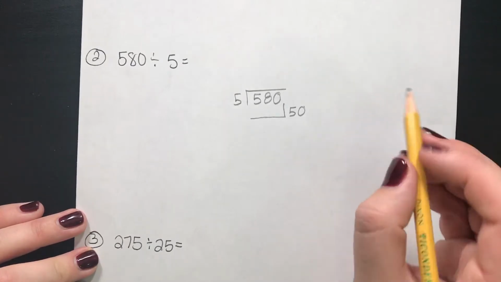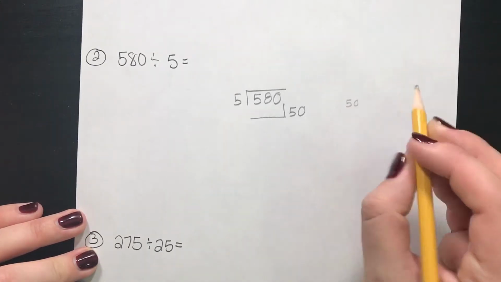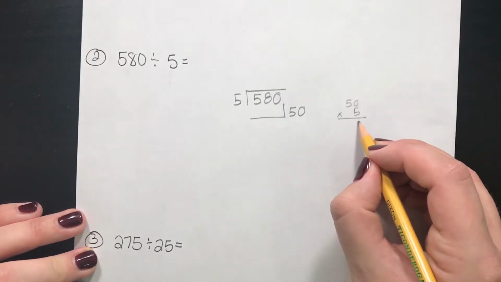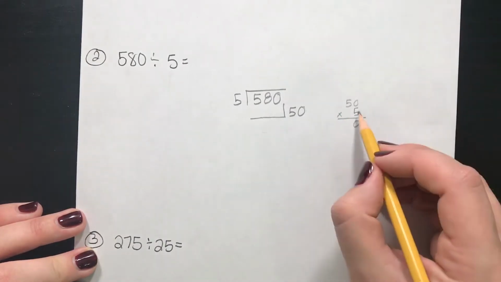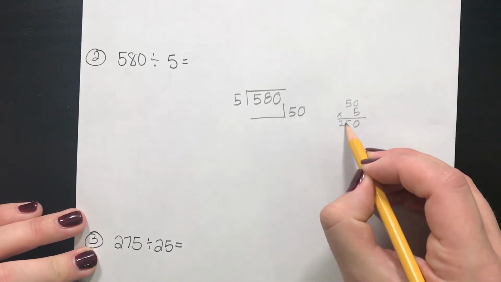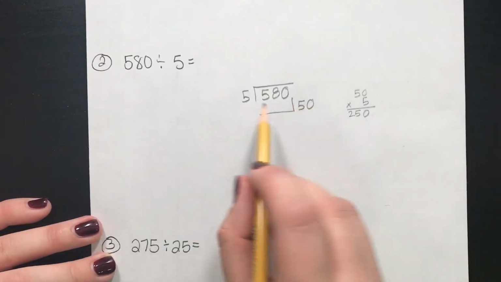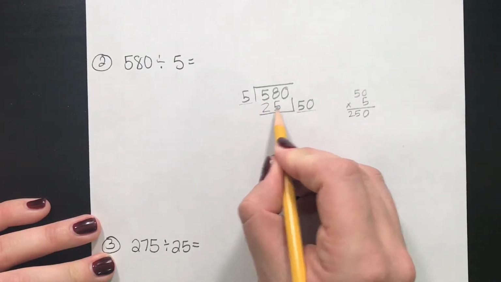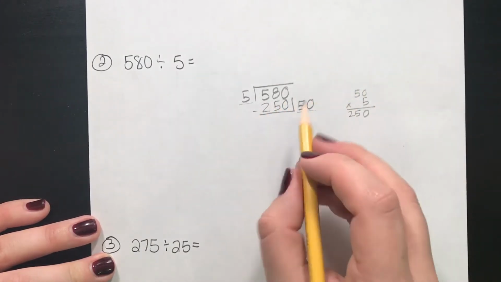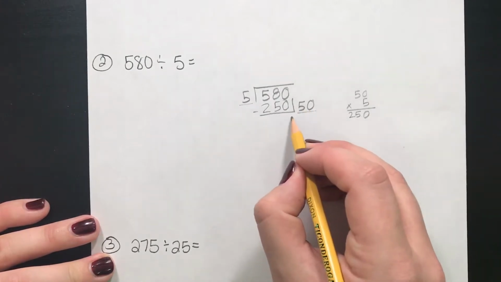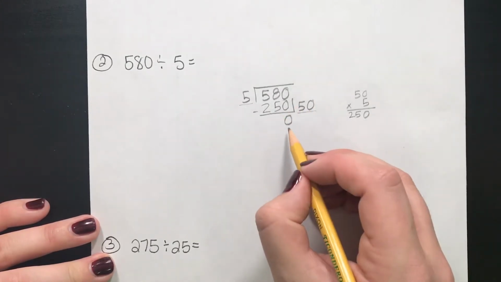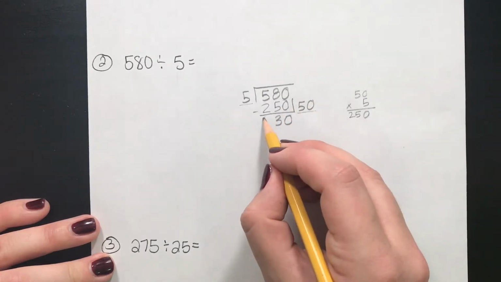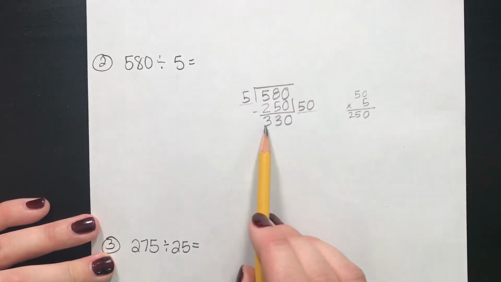It seems very high, but when I figure out what 50 times 5 is, we'll see that it actually fits into 580. So I'm going to go off to the side. You may be able to do this in your head, but I like to do it off to the side just to be sure that I'm not doing anything wrong. 5 times 0 is 0, and 5 times 5 is 25, so I get 250. So 5 times 50 is 250, which is actually a nice number to subtract from 580. It'll make our problem a little bit shorter. So 0 minus 0 is 0, 8 minus 5 is 3, and 5 minus 2 is 3. So now I have 330.